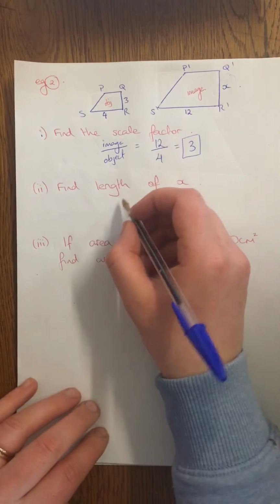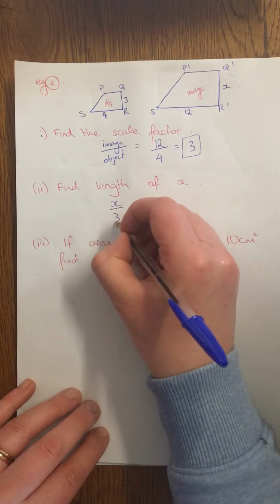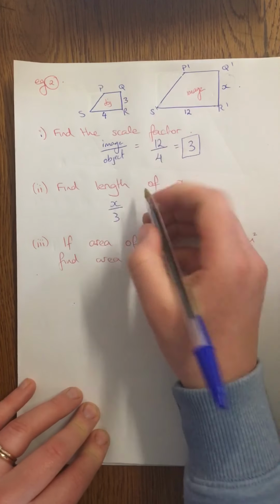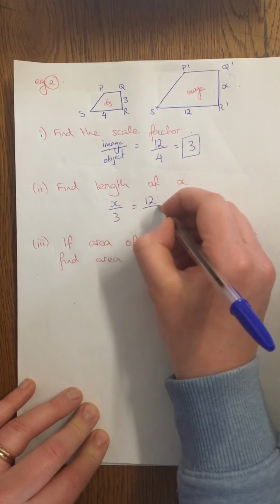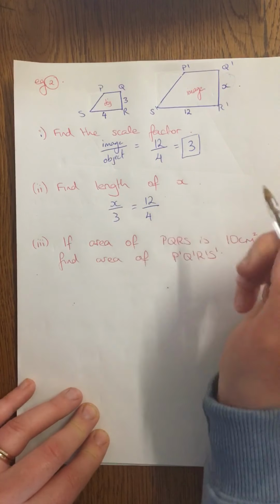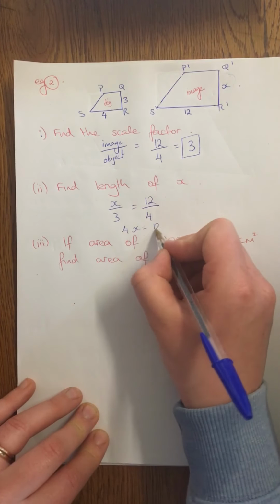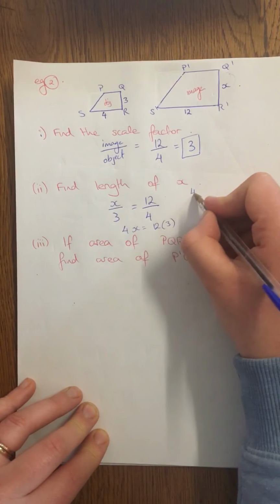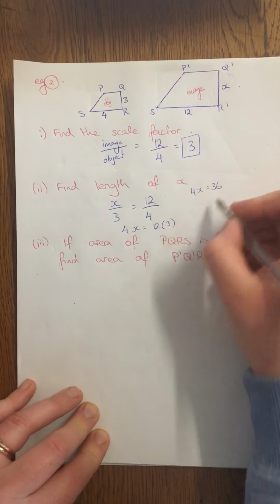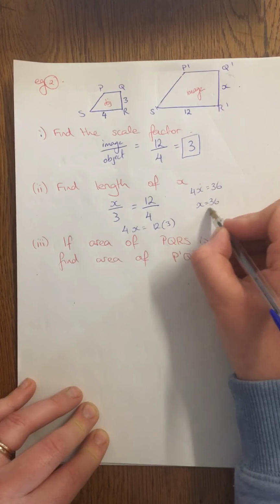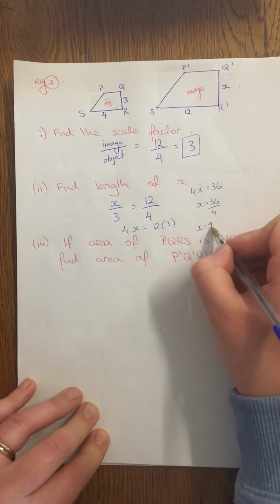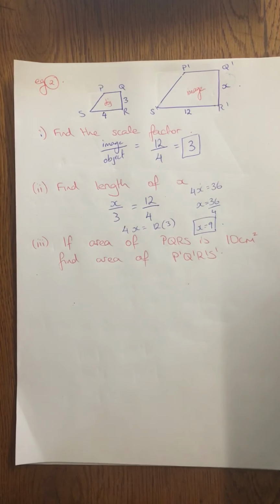So again, that over that equals that over that. So cross multiply, so you get 4x equals 12 by 3. So we have 4x is equal to 36. X is equal to 36 over 4, x is equal to 9. Can you spot a quicker way of doing it?